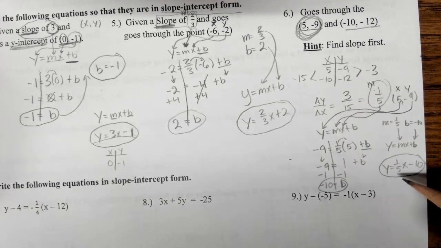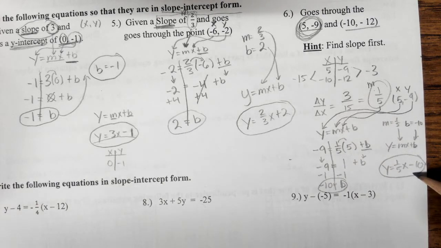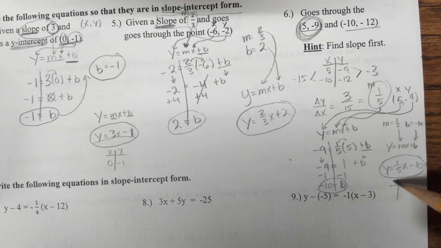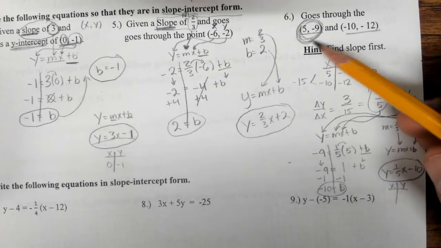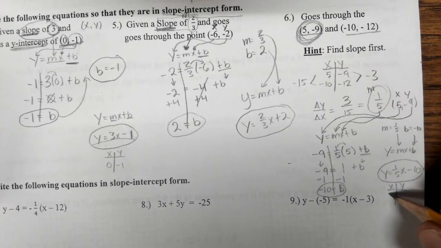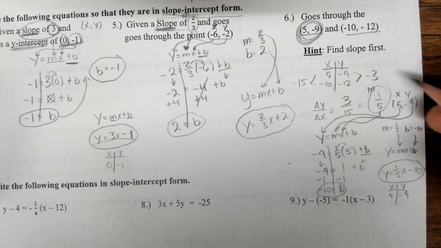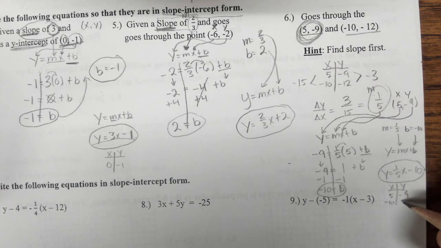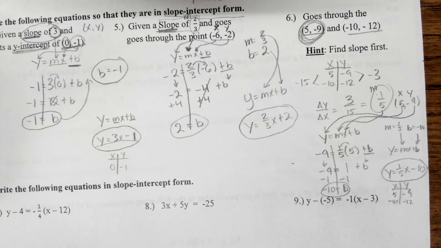And again, you would check this by plugging it into your calculator, going to y equals, going to your table. Your table on your calculator should have these 2 points, 5, negative 9, and the point 10, negative 12. Both of those points should be on your table.